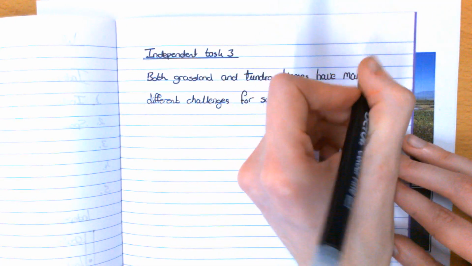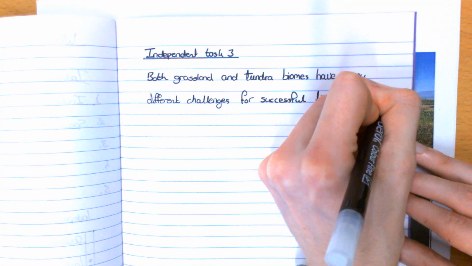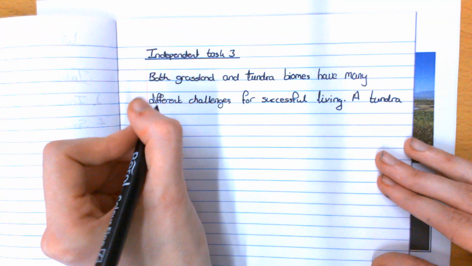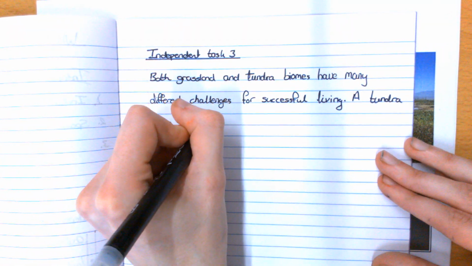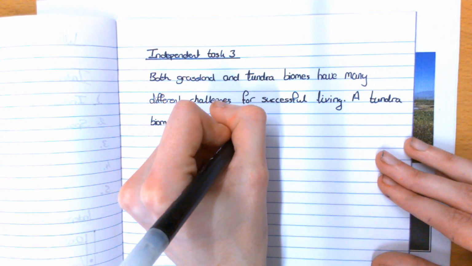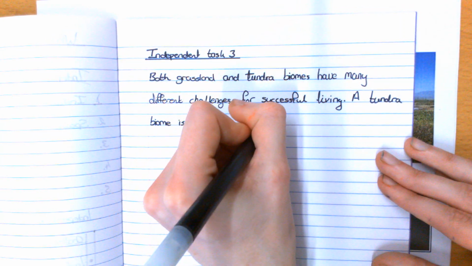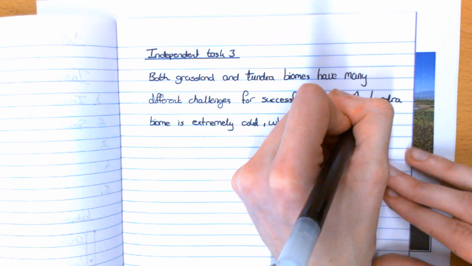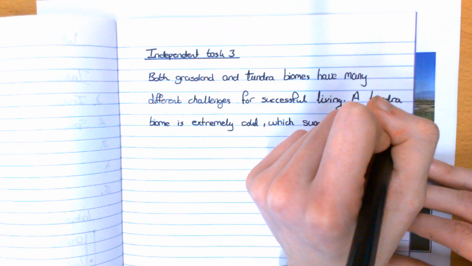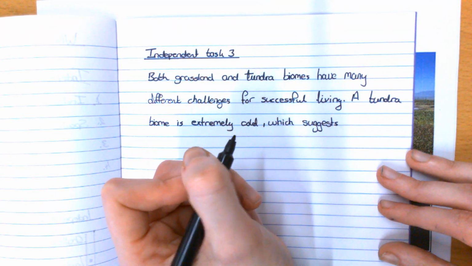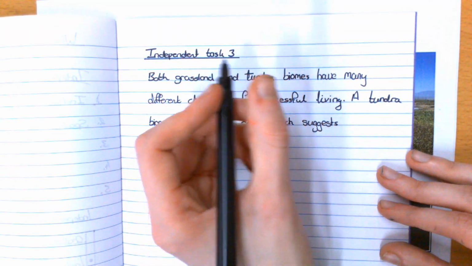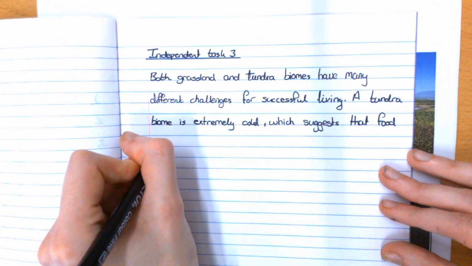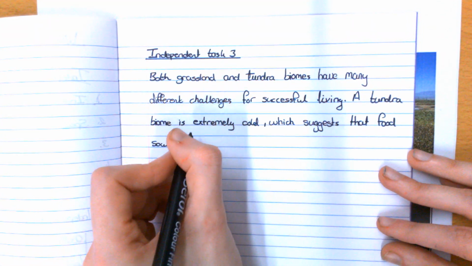Okay, now I'm going to discuss the tundra biome. A tundra biome is extremely cold, which suggests that food sources, and I'm referring back to that slide that I talked about for successful living at all times, that is my barometer for how I'm writing, which suggests that food sources would be difficult to come by.